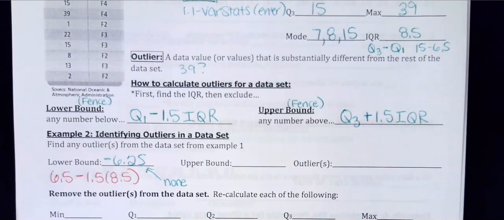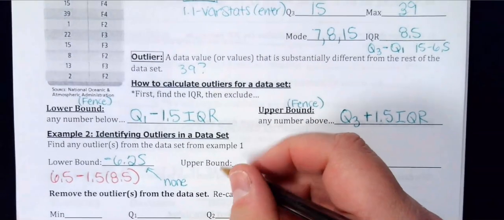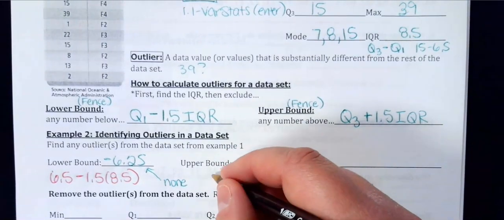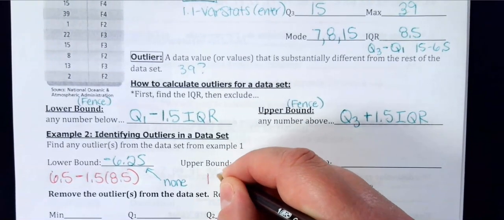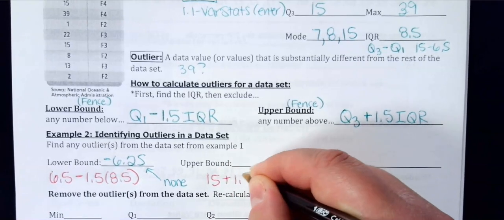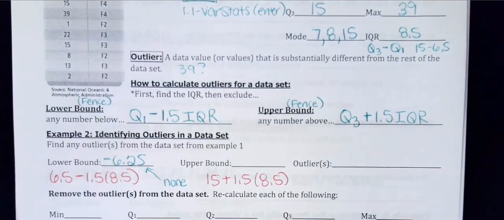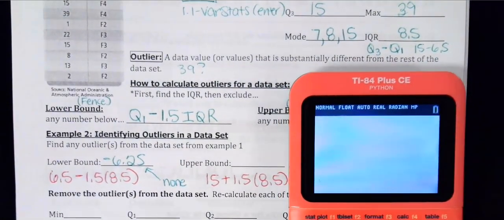Good question. Okay, now on the upper end, this one's different. This is Q3 plus 1.5 IQR. So on the upper end, our Q3 is 15 plus 1.5 times 8.5. So this one should be positive. You could just type it right in, plus 1.5 times 8.5. Your calculator will follow the order of operations and do that multiplication first and then add it to the 15.